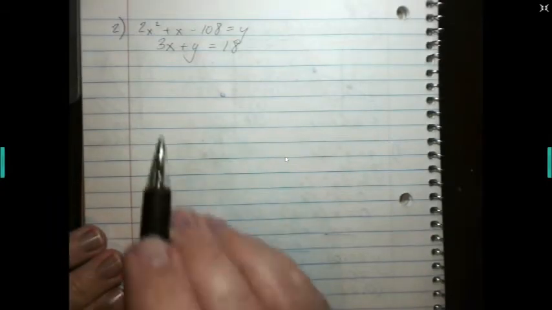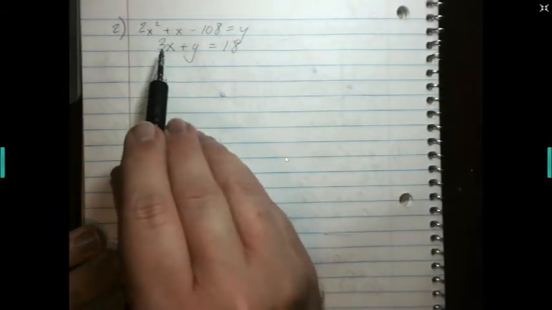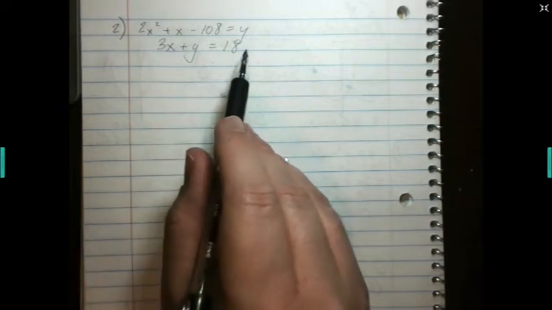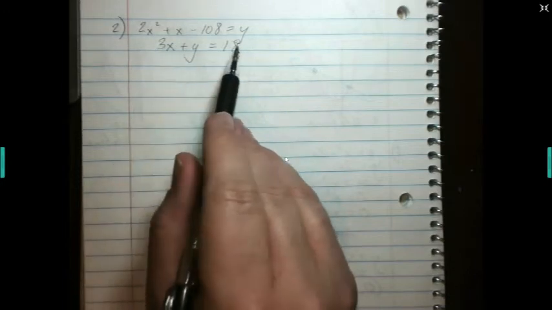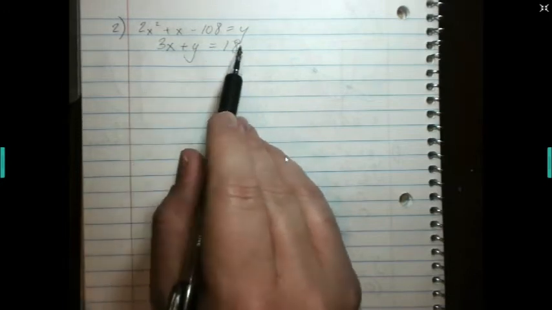So here we have another one. It looks different because the second equation, the linear, isn't in y equals mx plus b form, otherwise known as slope-intercept form. This is in standard form. It's x, y equal to a constant.